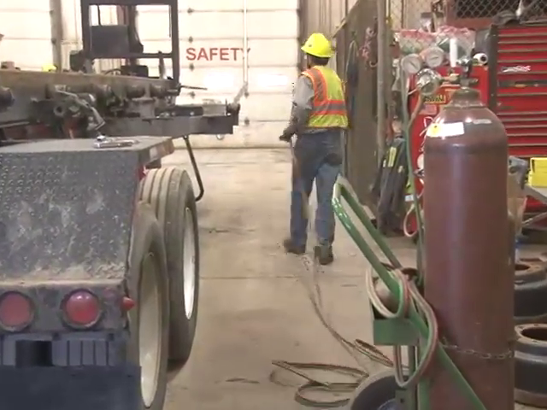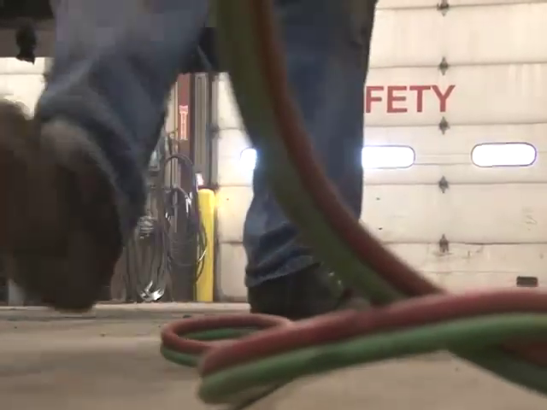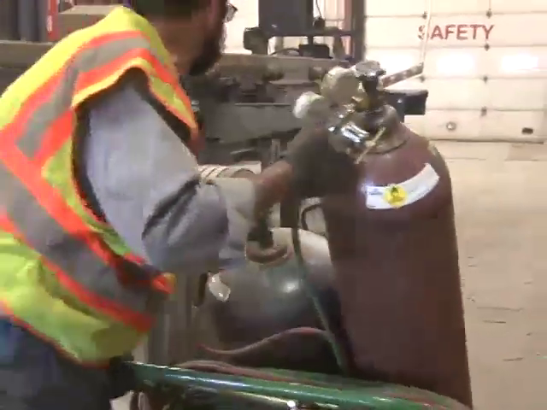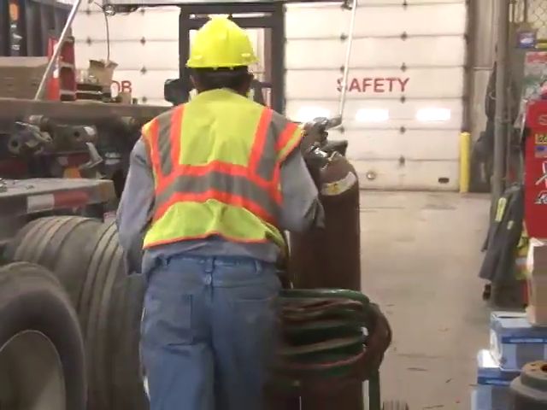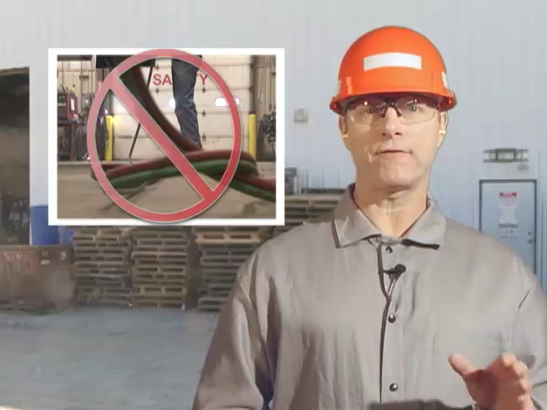As you can see, this employee placed the cutting hose across the walkway, creating a tripping hazard. He could have parked the cylinder cart on the same side of the walkway as the object that he was cutting, and it would have kept a potential tripping hazard off of the walkway.